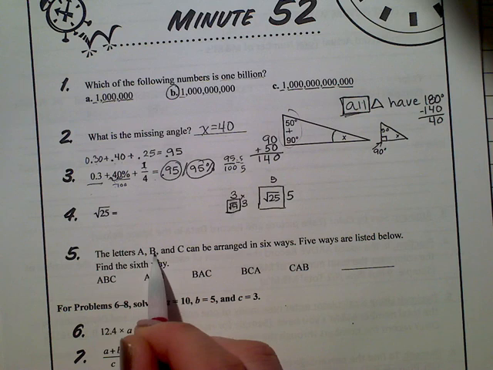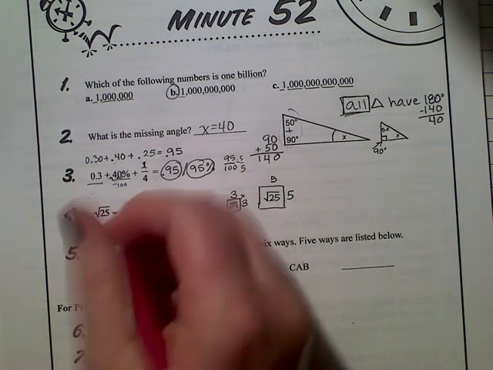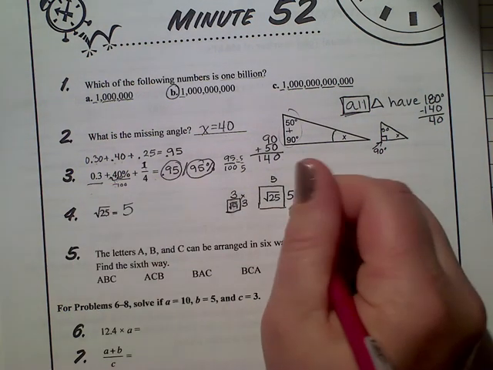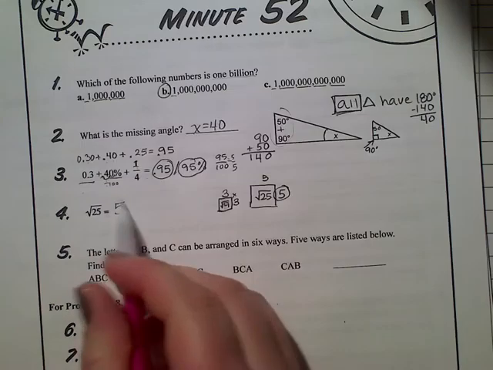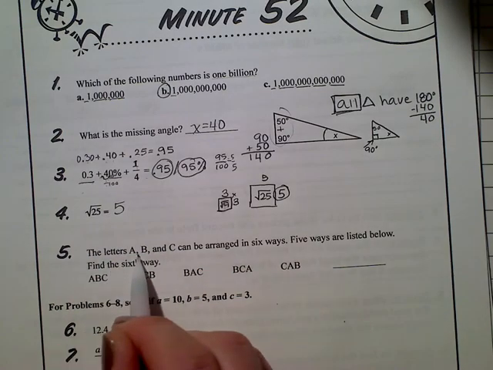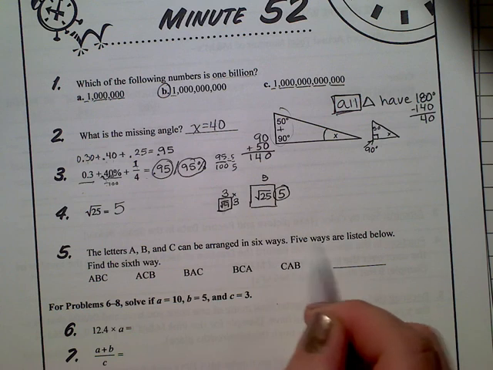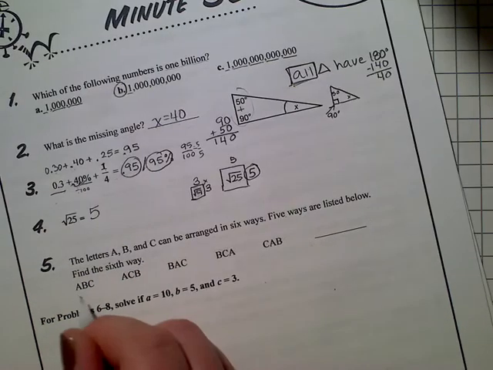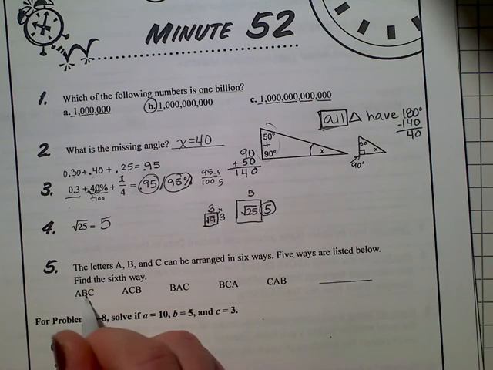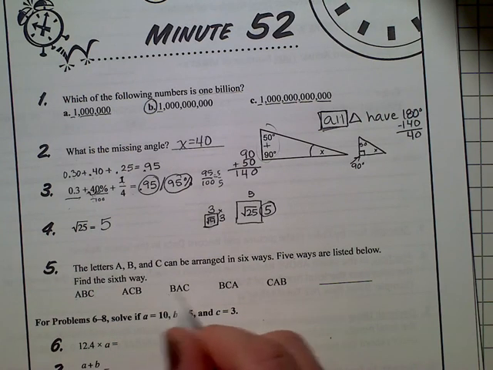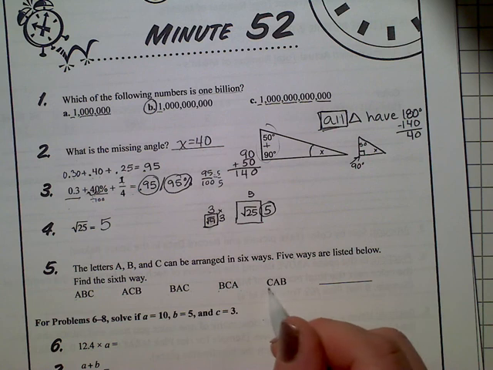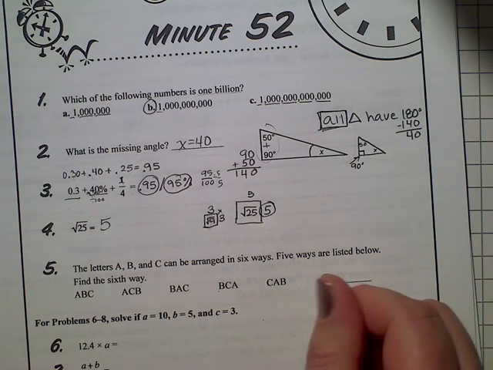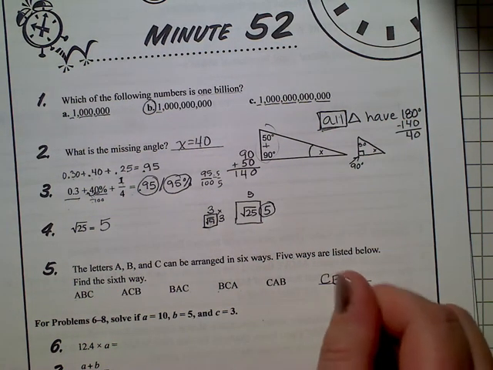The letters A, B, and C, and actually I'm going to put this over here. I didn't put my answer. I always tell the kids, put your answer so you can see it over here. The letters A, B, and C can be arranged in 6 ways. 5 ways are listed below. Find the 6th way. So they did A, B, C; A, C, B; B, A, C; B, C, A; C, A, B; C, B, A.